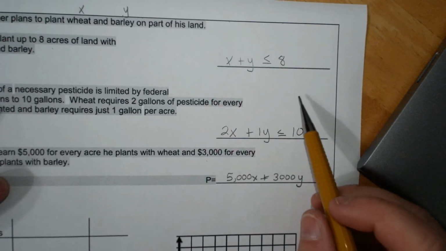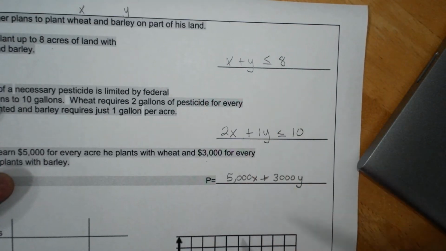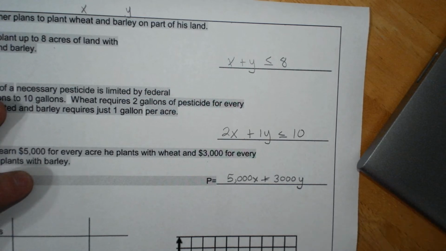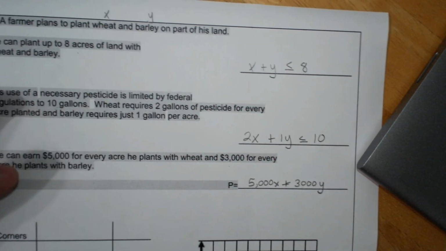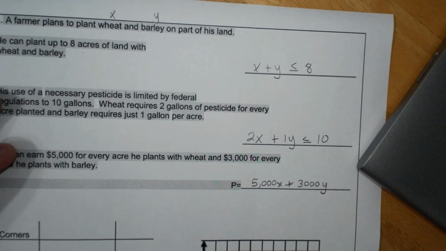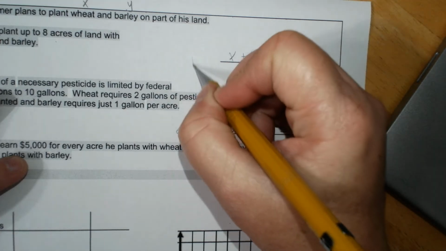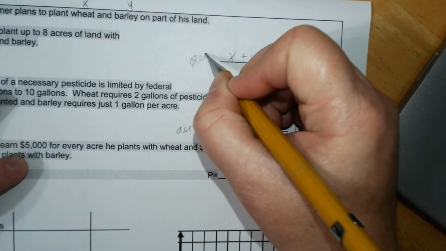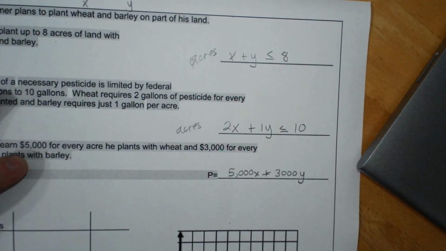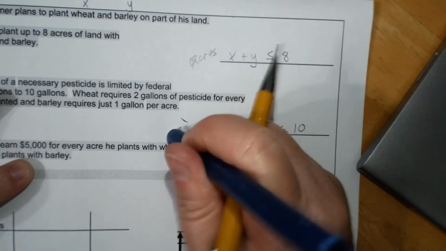Okay, so these are the constraints, and I'm going to graph them, with this axis being wheat and this axis being barley. And so I have acres and pesticides. Acres and pesticides. Oh, no, I wrote it backwards. Acres and pesticides.